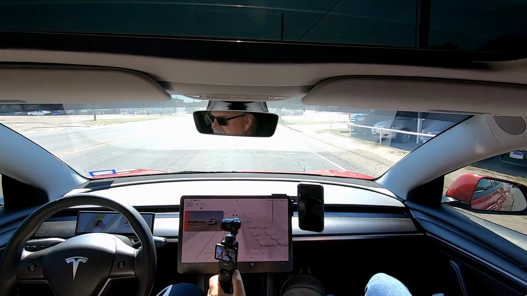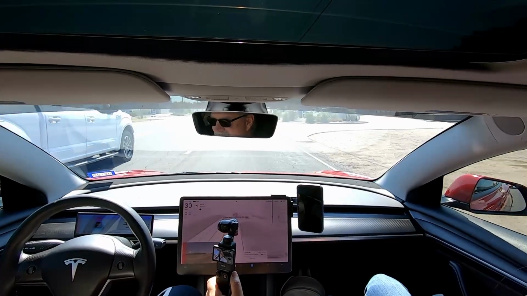And these are roads we drive frequently enough. We know when the traffic's heavy. We know where the construction zones are. And we're going way too slow to get over. I may have to accelerate just so we can go.